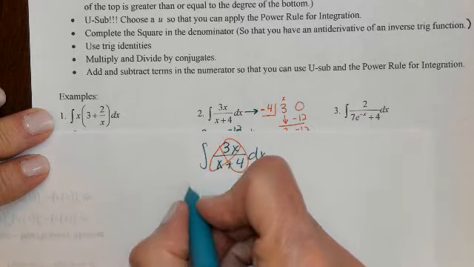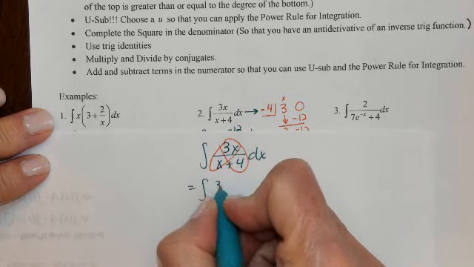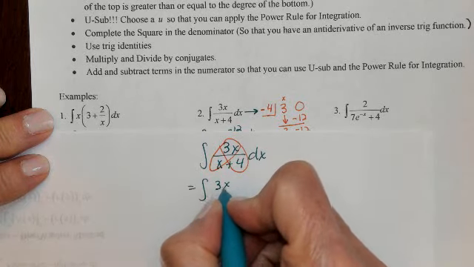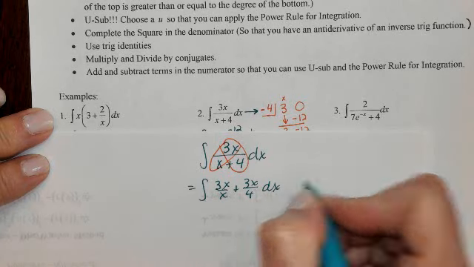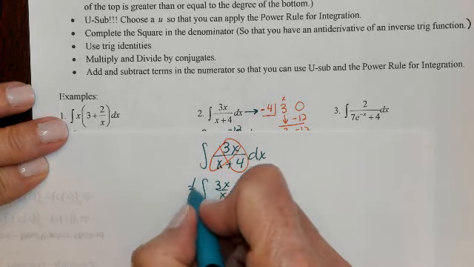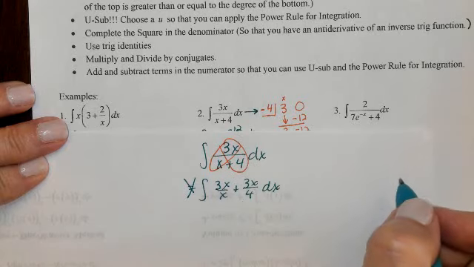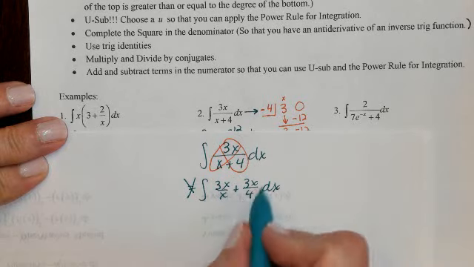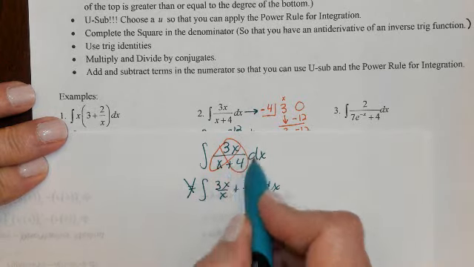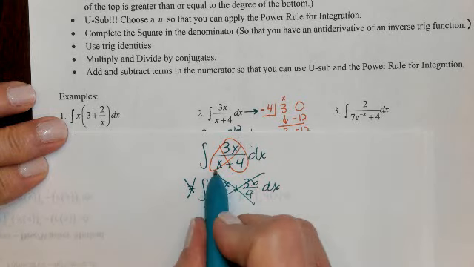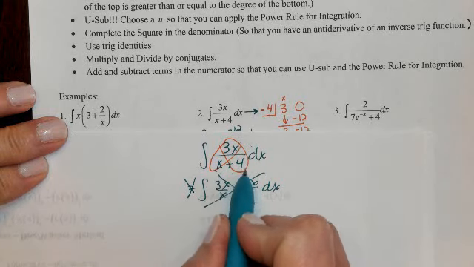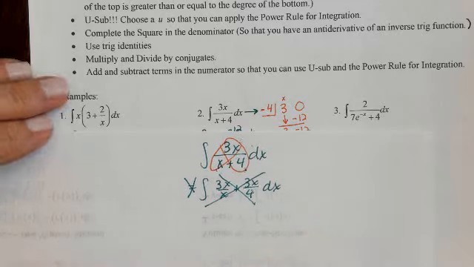And they turn this into 3x over x plus 3x over 4. That is not true. Those are not equal. Okay? This is not equal to that. You cannot split up the x and 4. You can't do it. Alright?